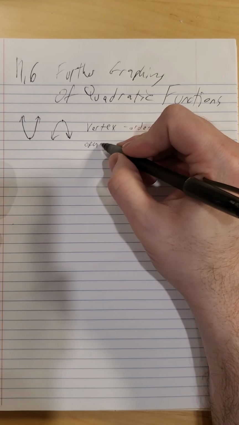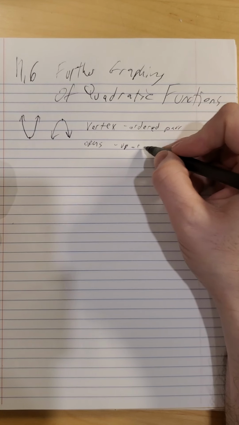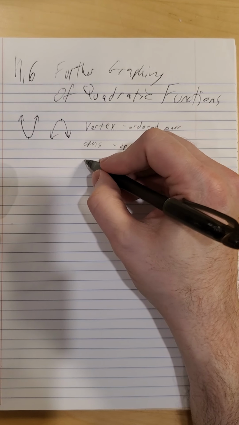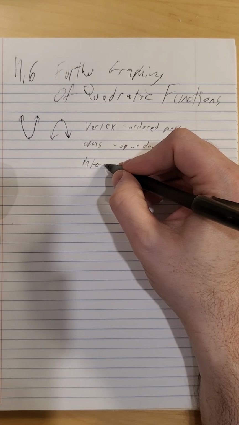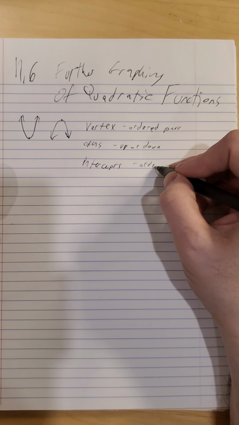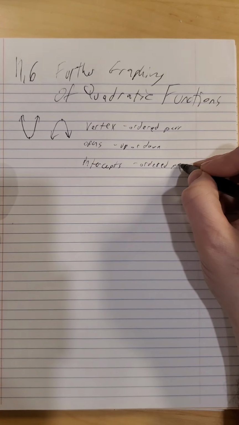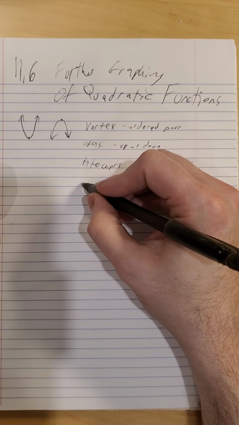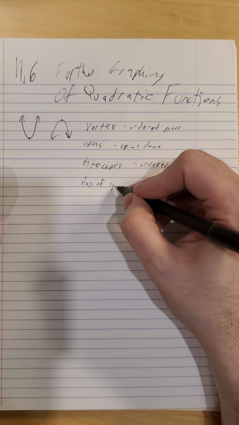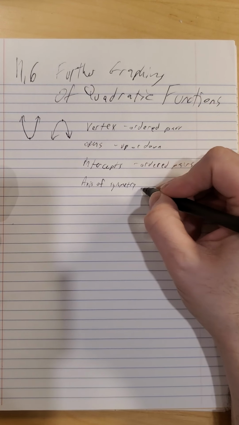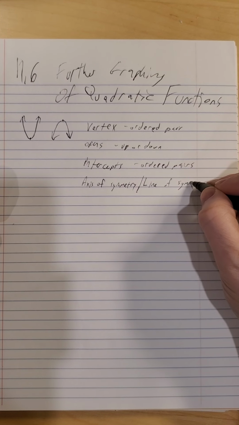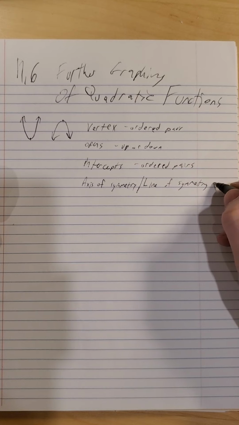Which direction it opens, up or down. All intercepts, those are also ordered pairs. And what's called either the axis of symmetry, sometimes also called the line of symmetry. This is always an equation.